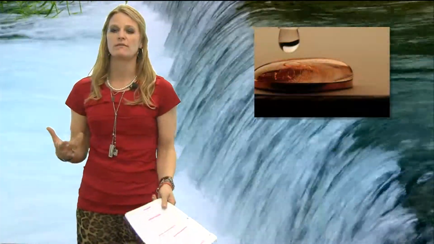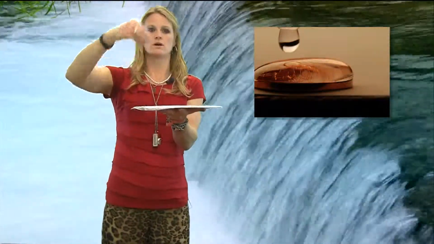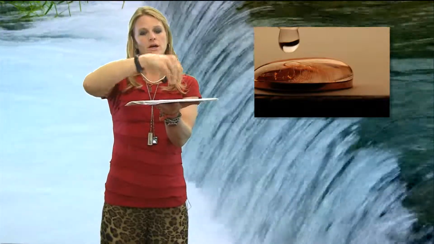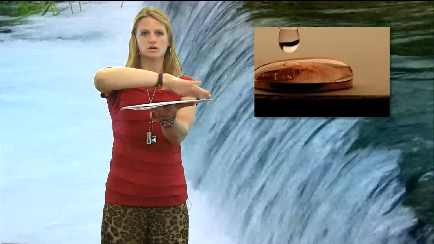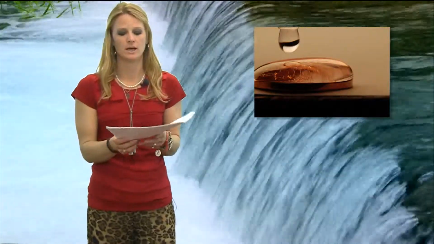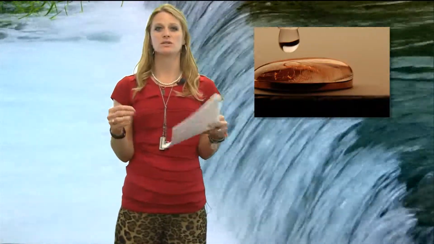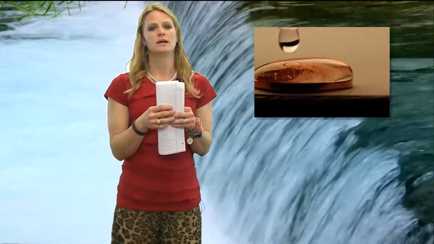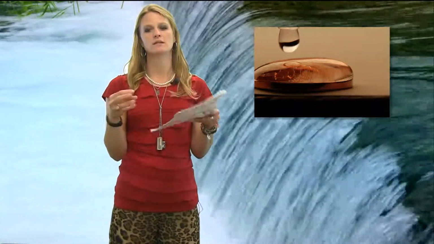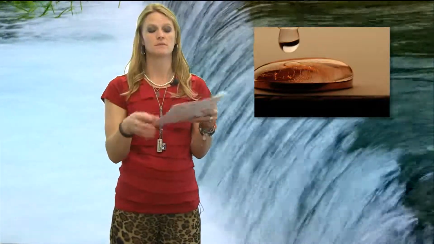And if any of you have ever tried to take a penny and fill it up with water, you're going to create a dome shape over that. Okay, and that is because of all those hydrogen bonds. If you remember talking about chapter 2, 3, the hydrogen bonds allow them to bond together. And when they bond together, they create this tension with each other, and they attract.